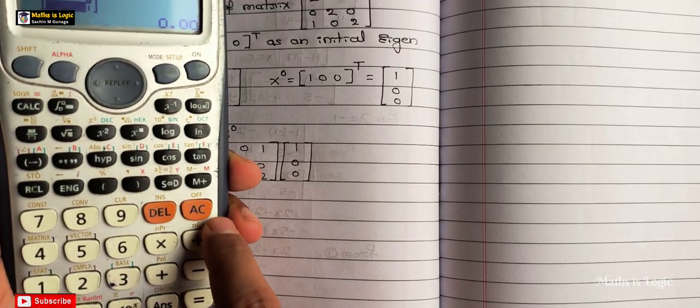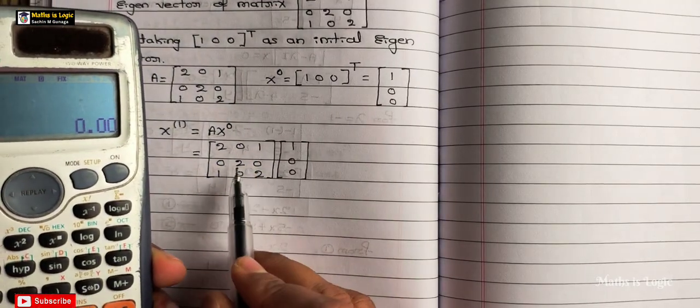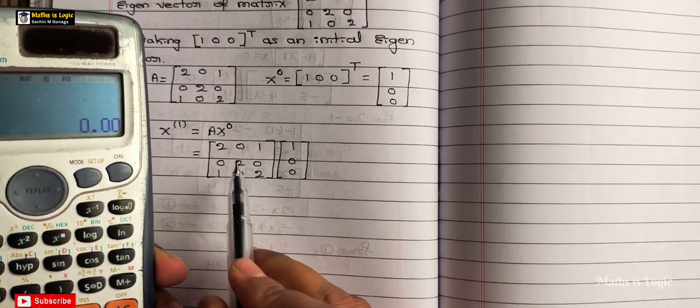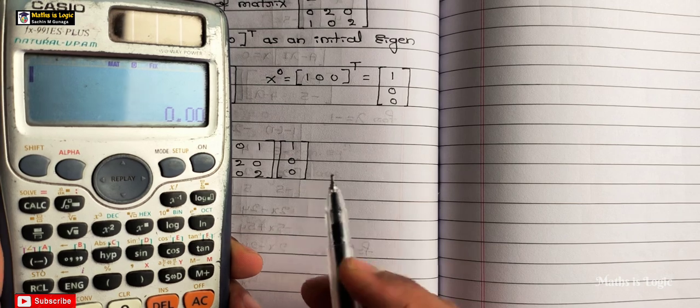Next press AC. Now we need to multiply both matrices.